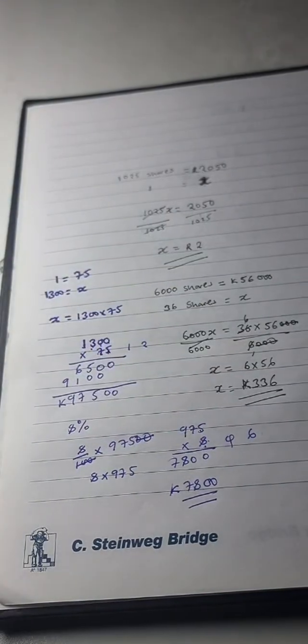So, remember, we said that, let me just do this. There's one person among us who didn't understand how we multiplied. So let me just show you. We're told Mary had 1,300 shares. Out of that, we have been told that one share was being sold at 75 kwacha.